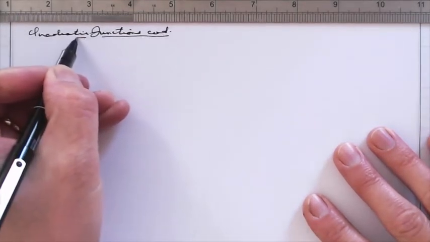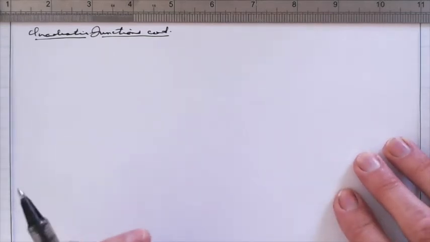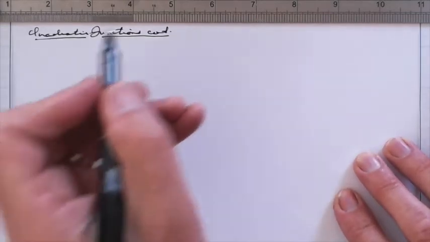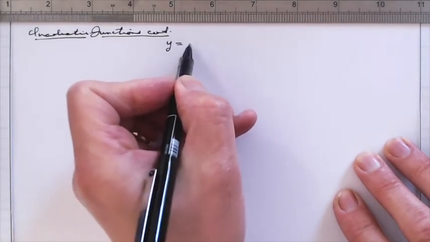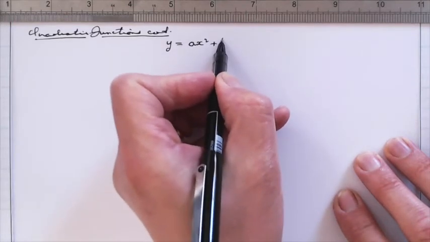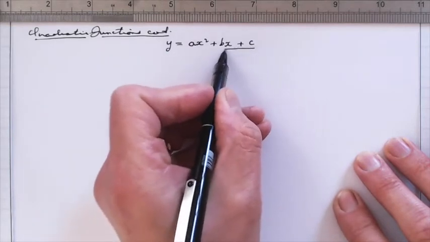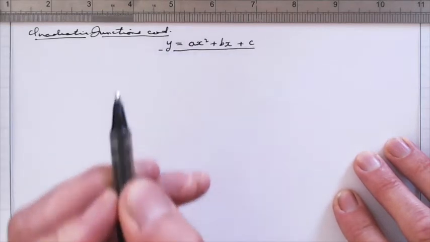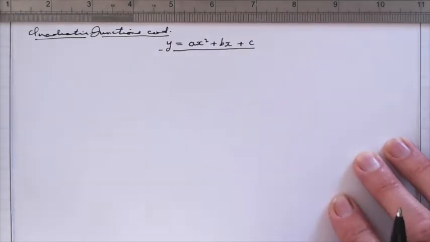And in this tutorial then, we're going to look at the most general equation for a quadratic function, which is this: y equals ax squared plus bx plus c. So that is the most general form of a quadratic function y of x.